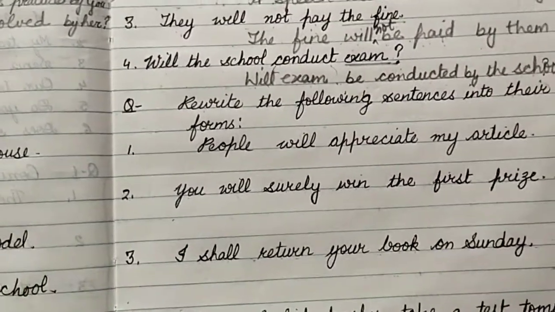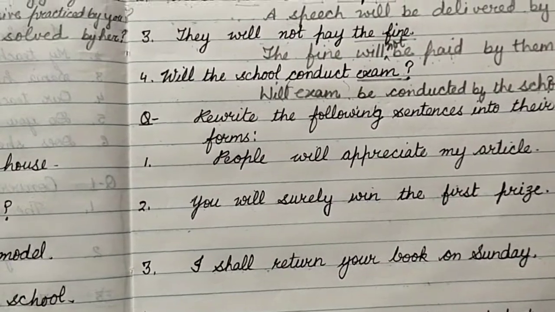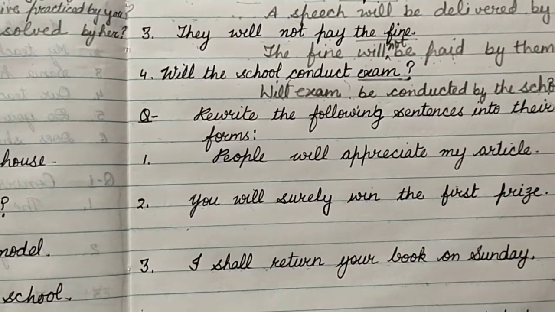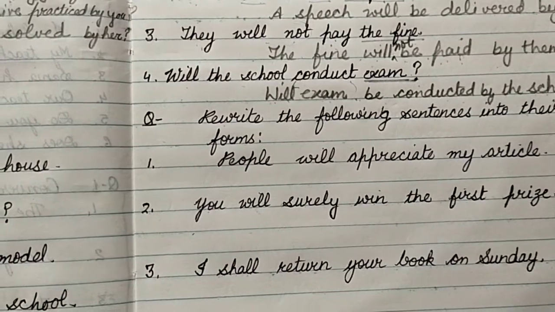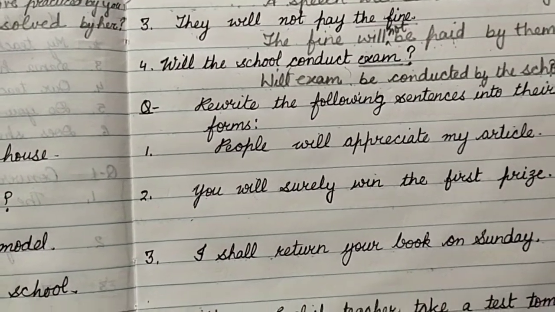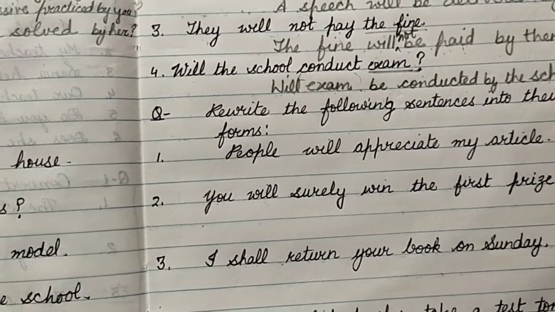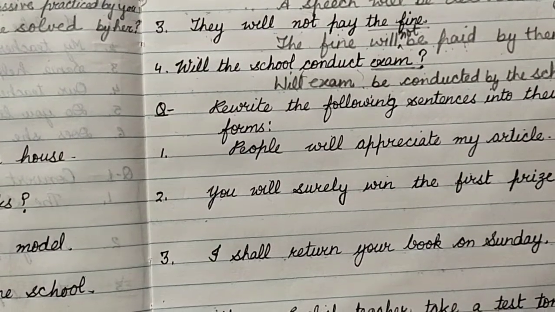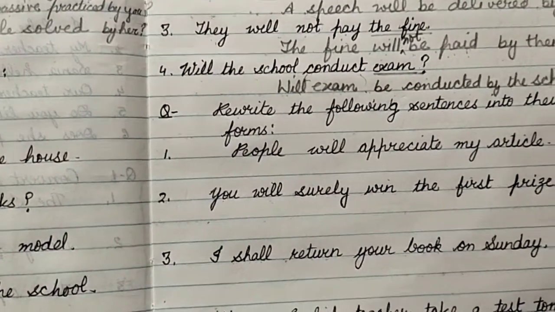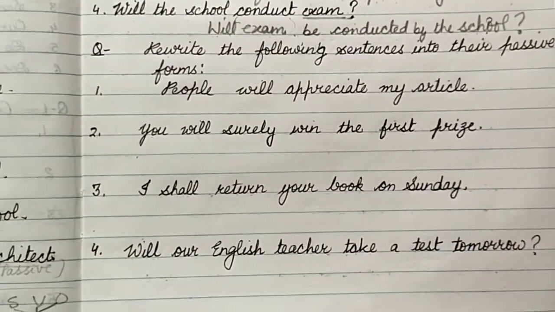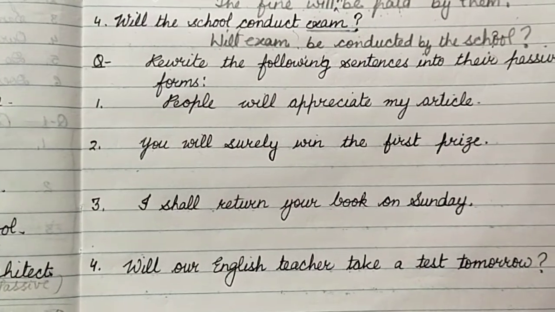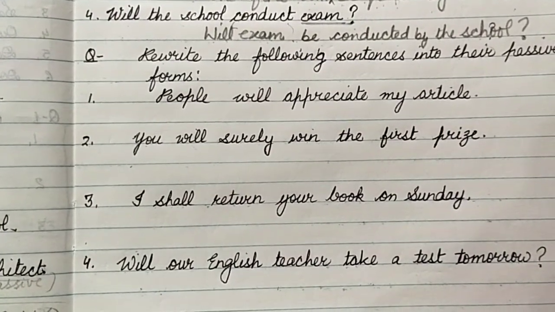So all the best. That is the end of the syllabus today. We'll just now do 1 or 2 more practice exercises and be ready for the test. So soon I'll take your test of active passive. All the best. Solve this exercise and you can compile all the work in your notebook if you want. Thank you. Have a nice day.